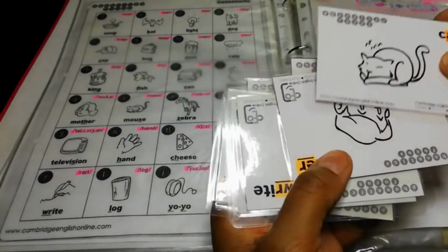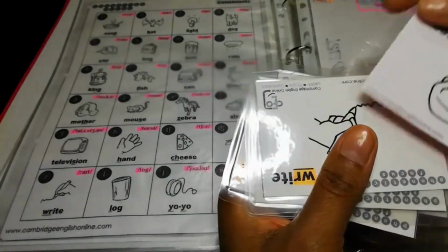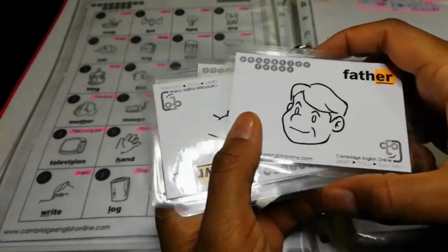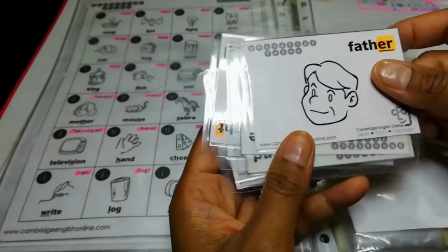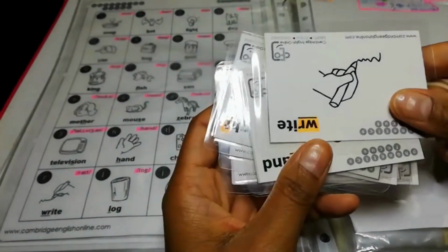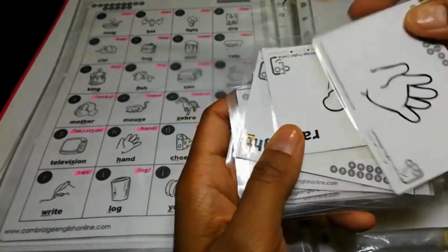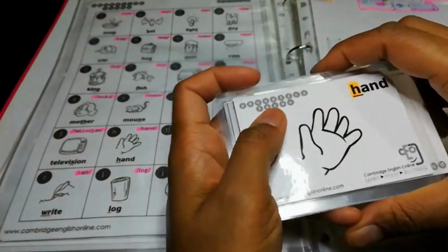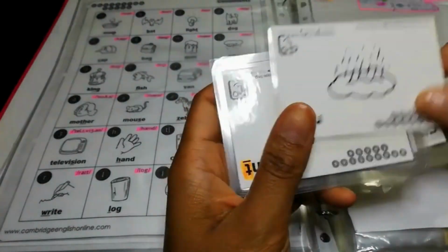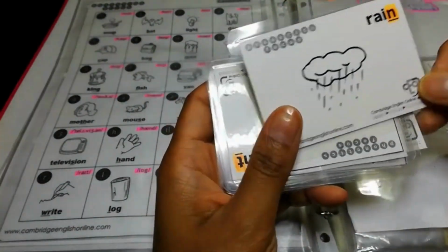So again, you can get your students to play some games, write these words using the phonetic alphabet and things like that. So write hand phonetically, write rain phonetically.